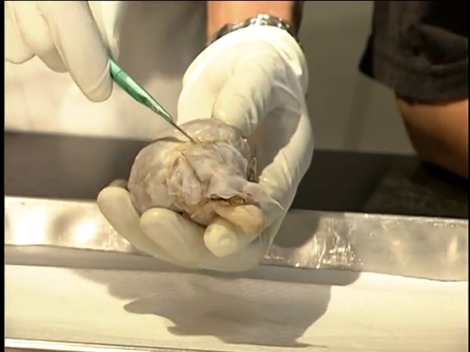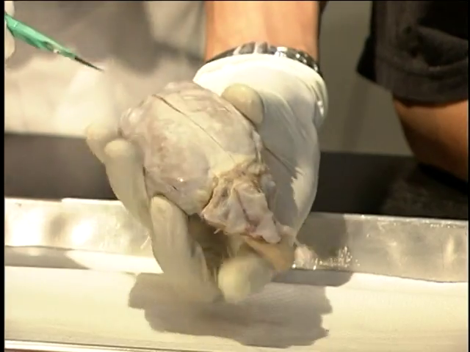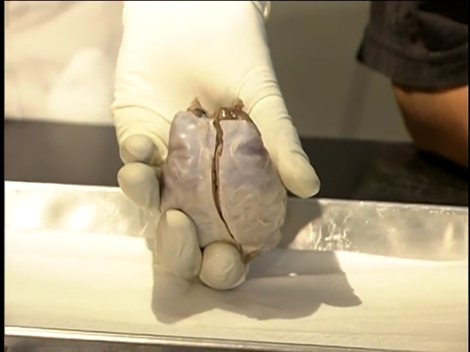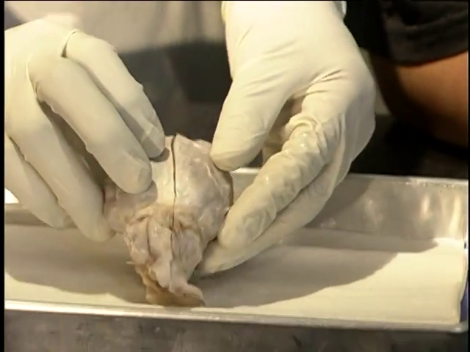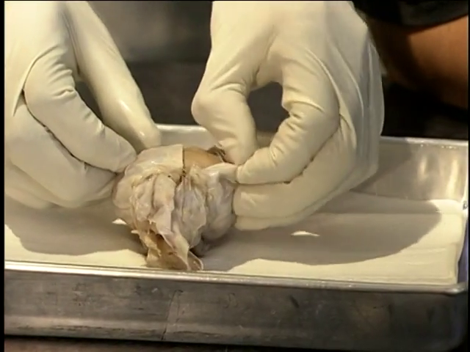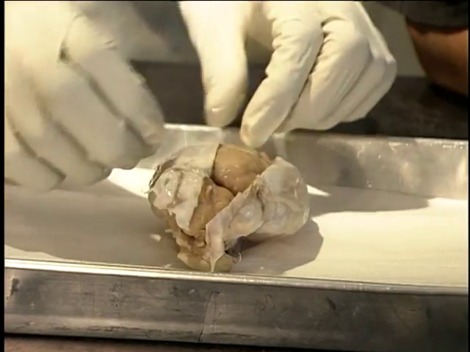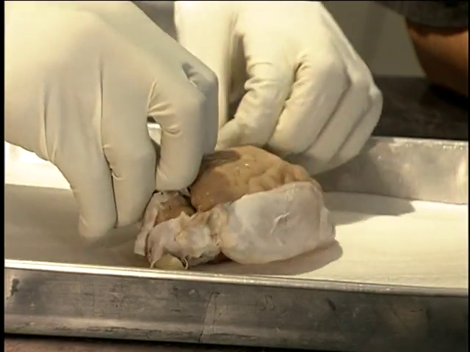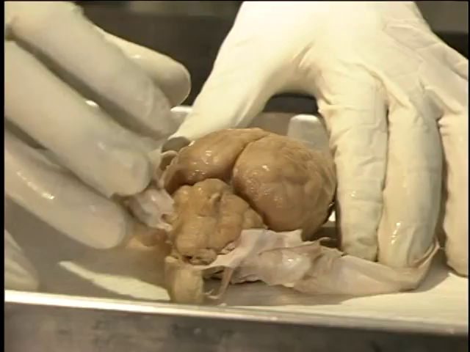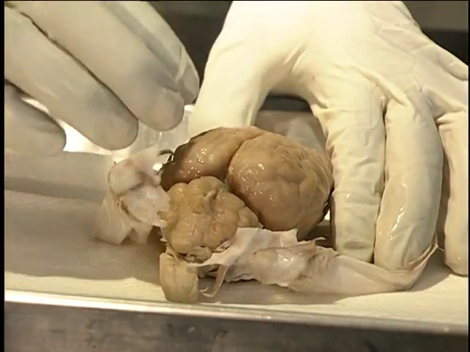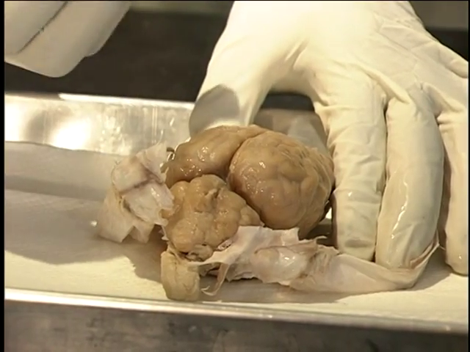We're also going to make a cut that connects the two halves in the center. And at this point, to remove the meninges, all we have to do is simply peel the individual sides back. And now we can begin to see the surface of the brain. So how does the brain feel? Great question. The brain itself actually feels much like warm, thick, cooked oatmeal. It's pretty soft, but it does stay together as a whole for the most part.